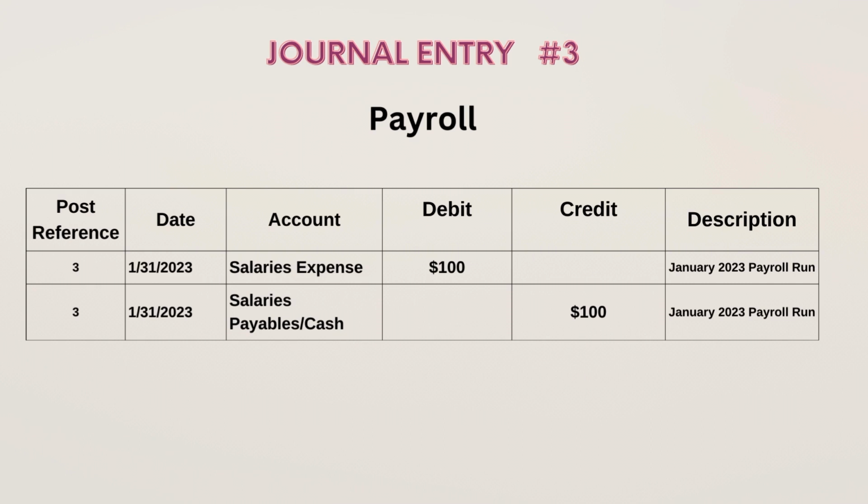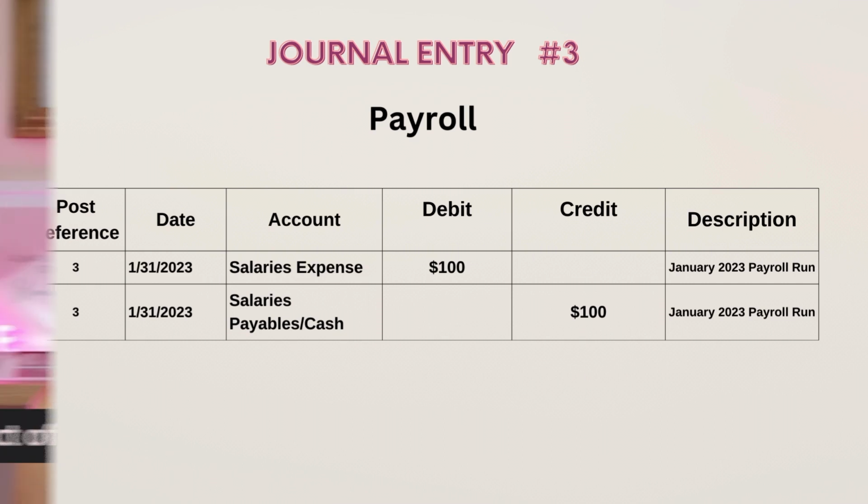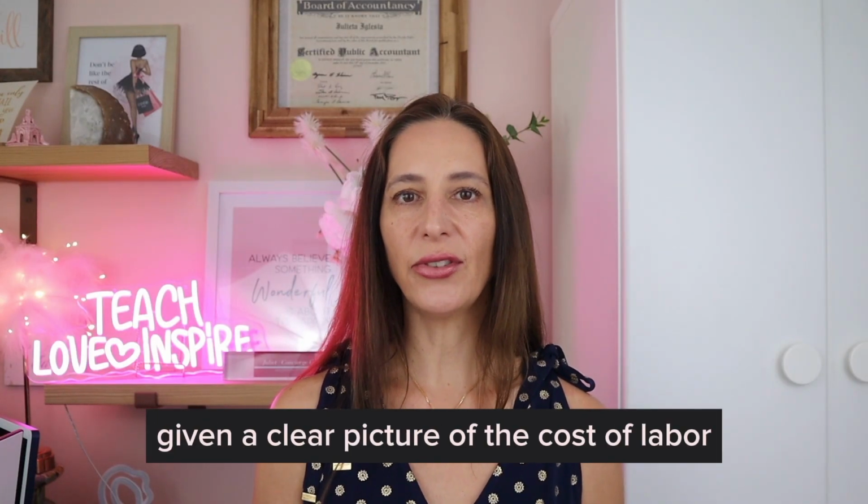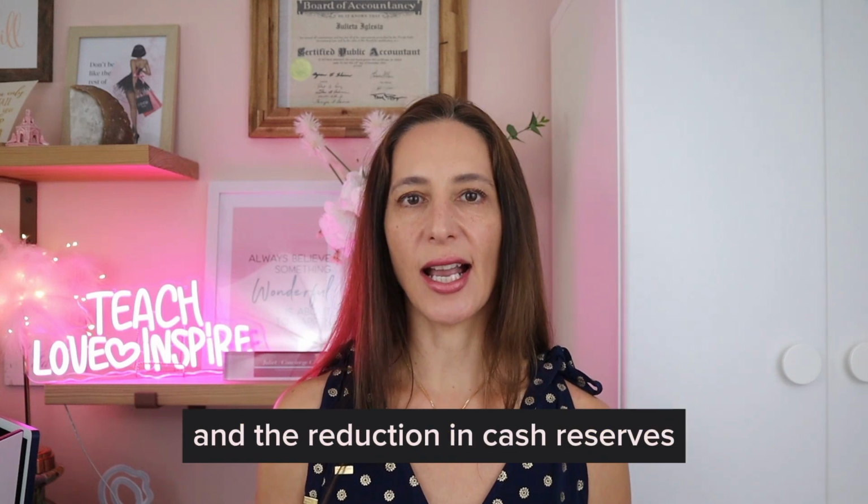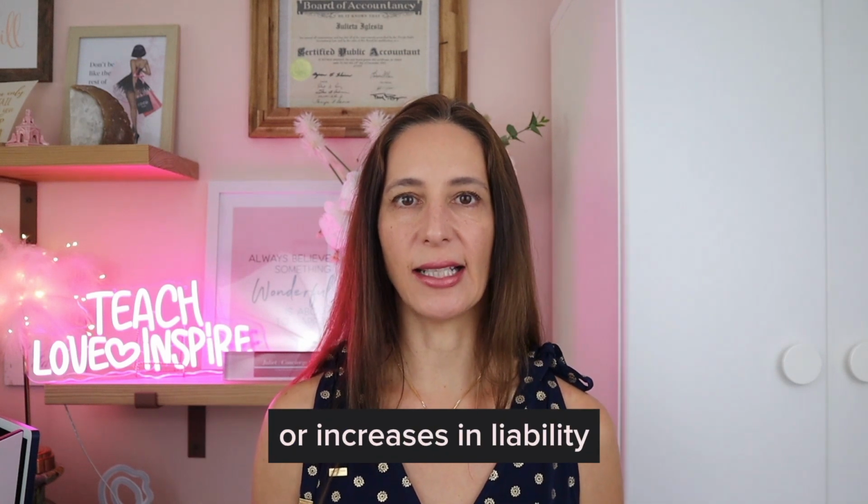This entry shows the financial impact of paying salaries to employees, giving a clear picture of the cost of labor and the reduction in cash reserves or the increase in liability.